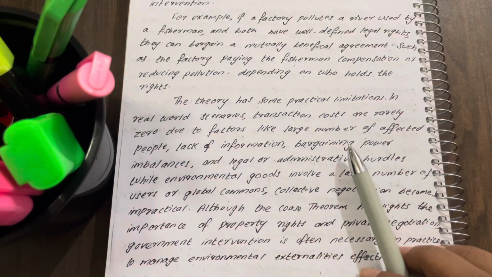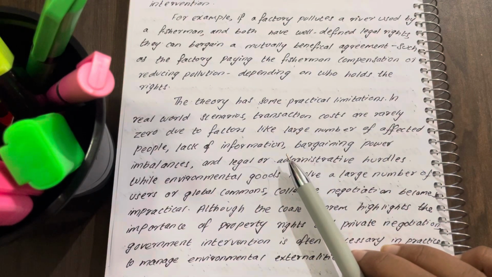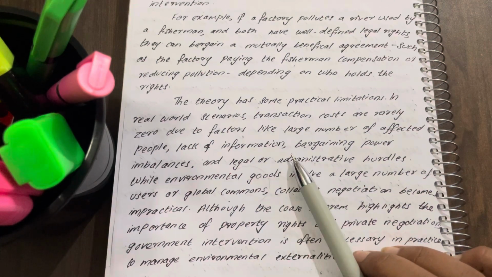That was the Coase theorem. In this class, we discussed the Coase theorem, what market failures are, what problems the environment faces as a result of human exploitation, what a public good is, and what the characteristics of public goods are. These are the topics we discussed in today's class.